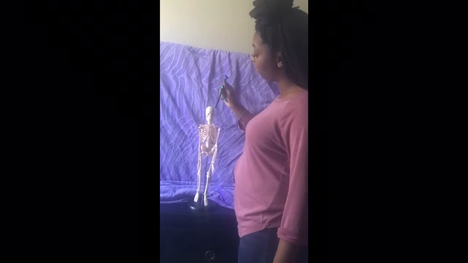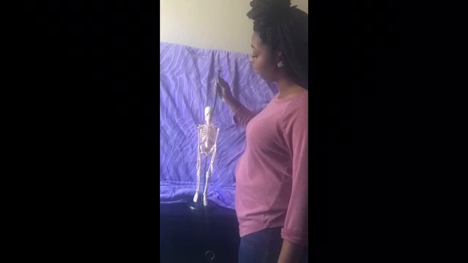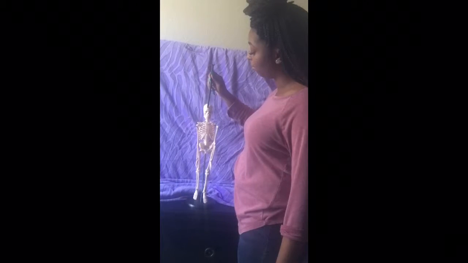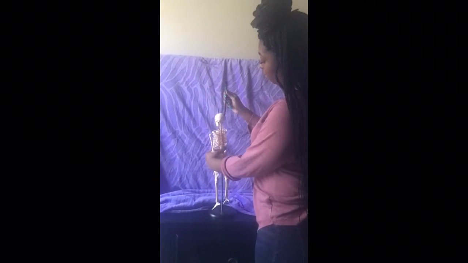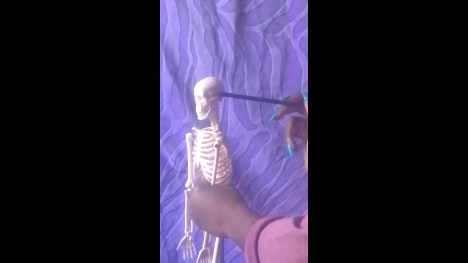So let's get started. The frontal bone forms the forehead. It also forms the front part of the skull and the upper eye sockets. The parietal bone forms the side and the upper back part of each side of the skull. It meets the frontal bone. The temporal bone is located at the lower sides of the skull, directly underneath the temple.